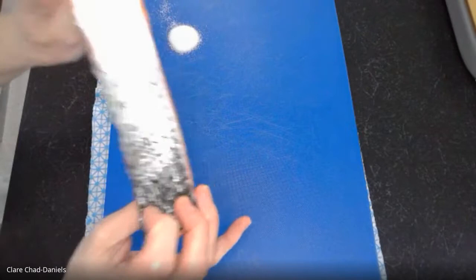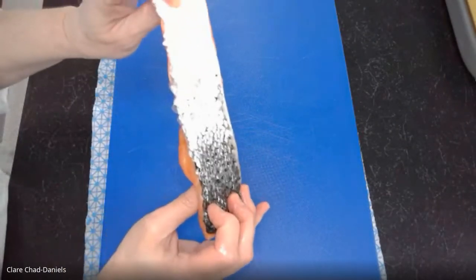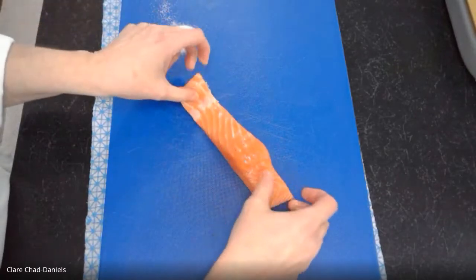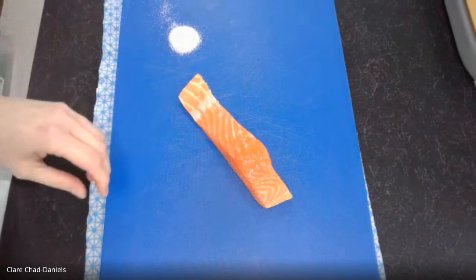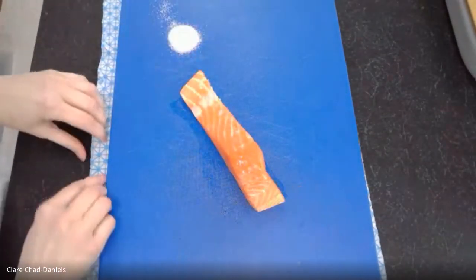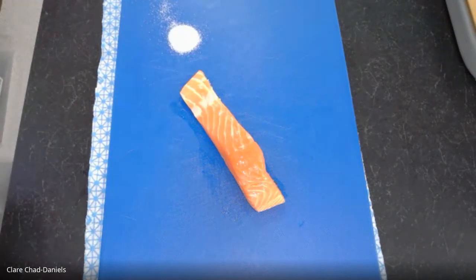Now, if you buy your fish and it doesn't have skin and scales on it, you don't need to do this first step. But I'm going to show you now how to remove the skin from the fish before we start preparing our goujons. There we are. Now then.